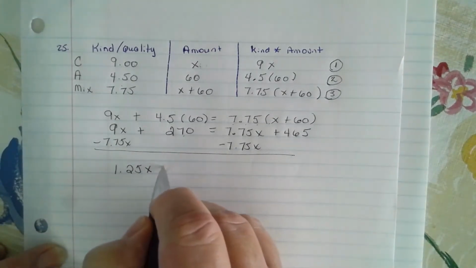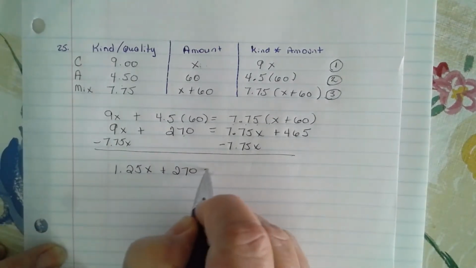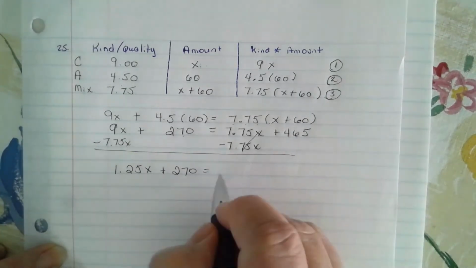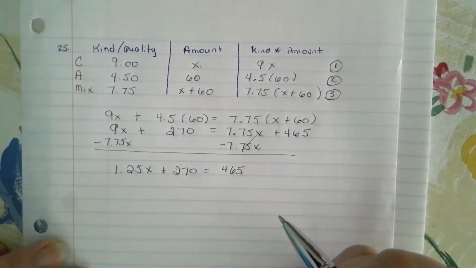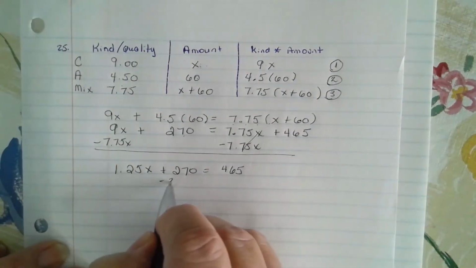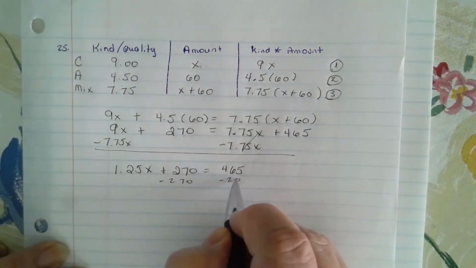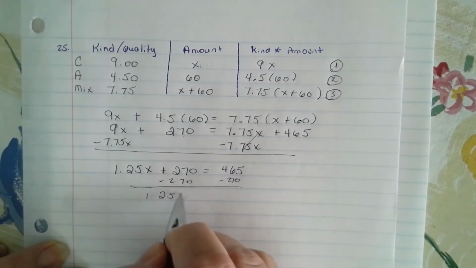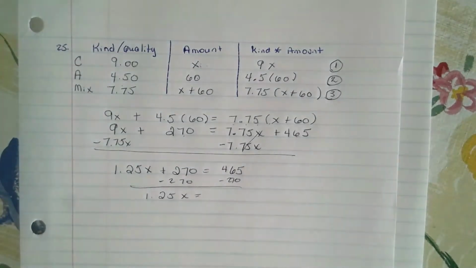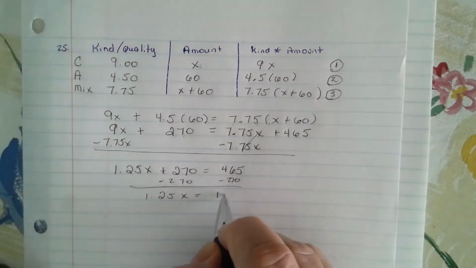I copy my 270. That zeroes out, and I copy my 465. Now I'm going to subtract the 270. And 465 minus the 270 is 195.